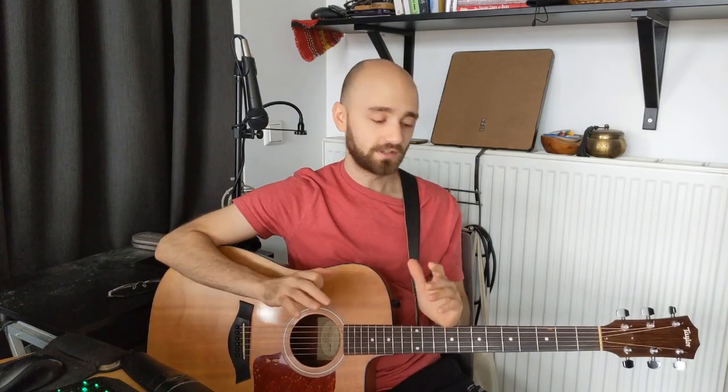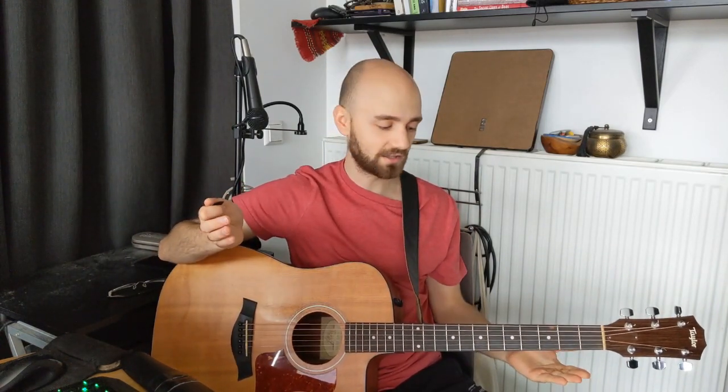Alright, the next one is palm muting, and this is basically just a slightly different thing. It requires alternate picking sometimes, or sometimes you just do downstrokes, for example. An example is a song like Enter Sandman by Metallica. So it's just this part, right?